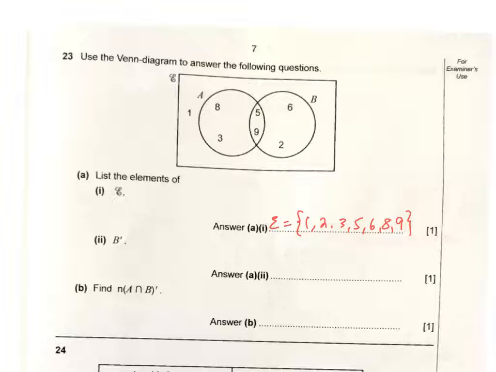Okay. B complement. What is complement? Complement means what is not in B. If you look at 2, 6, B is this whole circle. So what is not in this circle, we only have 1, 3, and 8. So therefore, B complement is 1, 3, and 8.